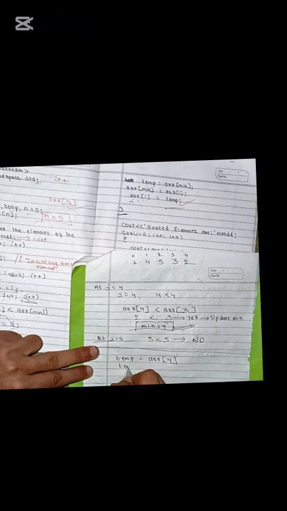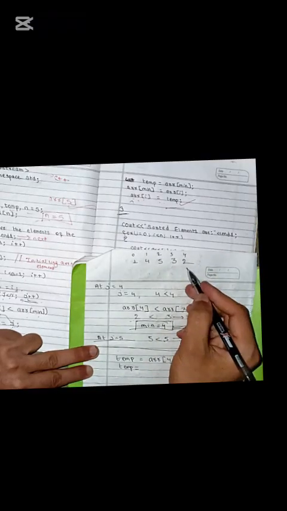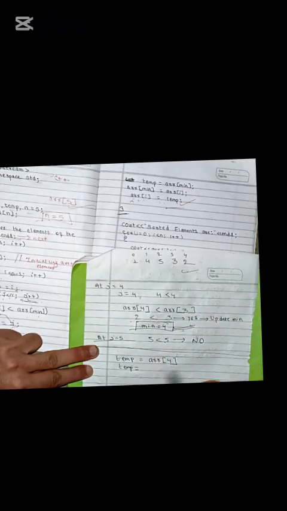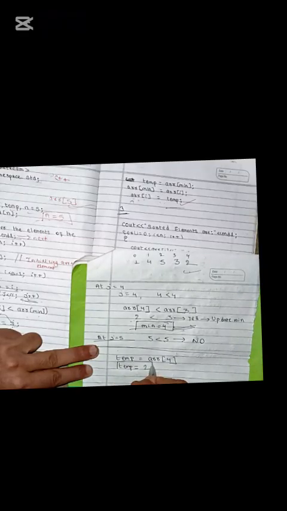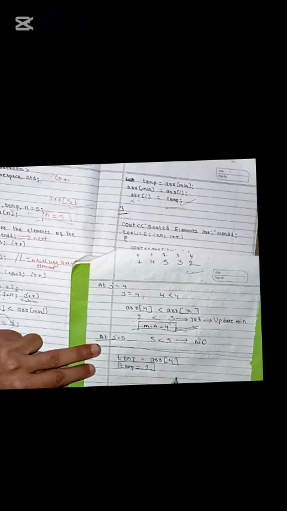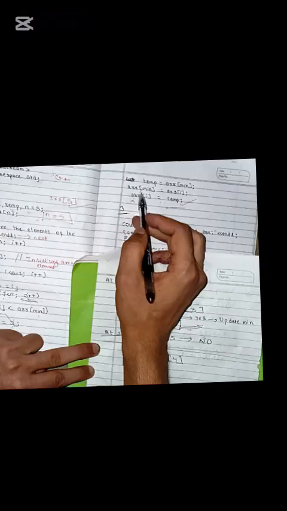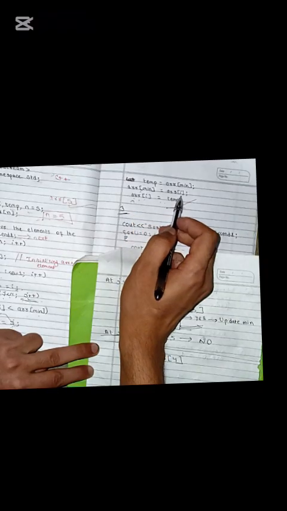Ready? temp equals array of min. What is the min? Array of 4. Okay, in temp we have to store the value which is at arr 4. Then our temp will become 2, we have the value 2. Then we will store 2 in the variable temp. No confusion, right? Then in the next line it is written that array of min equals array of i.